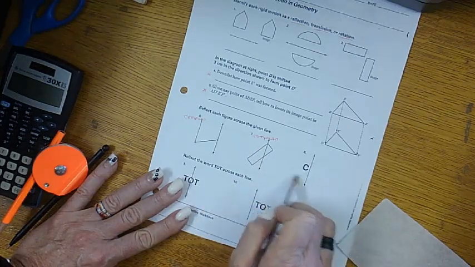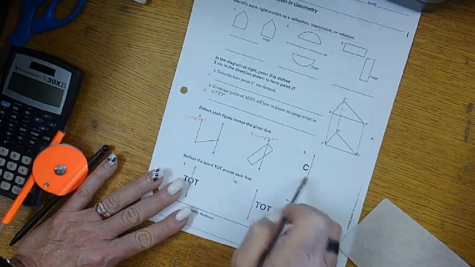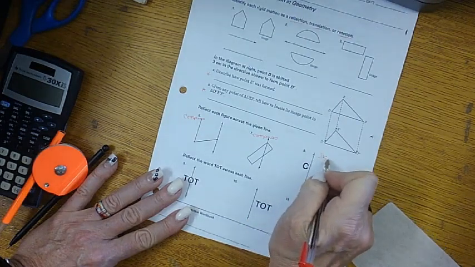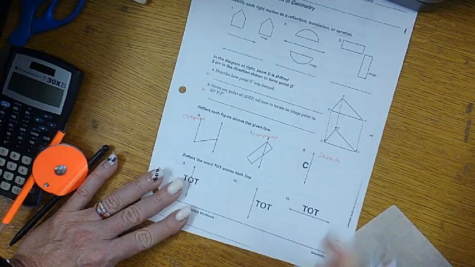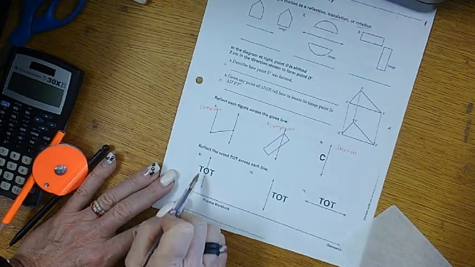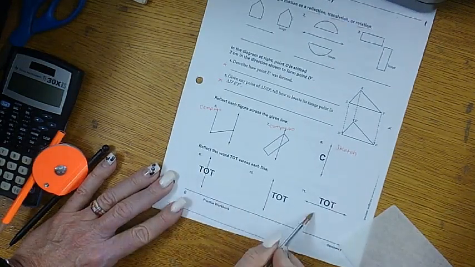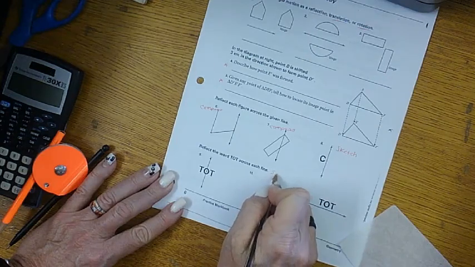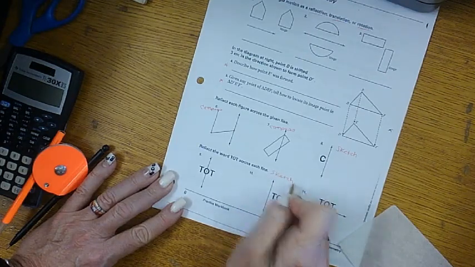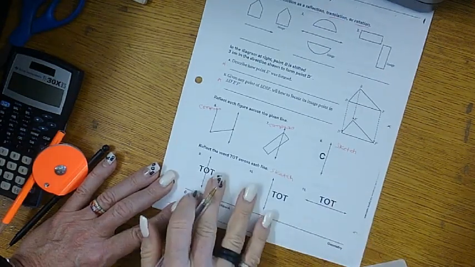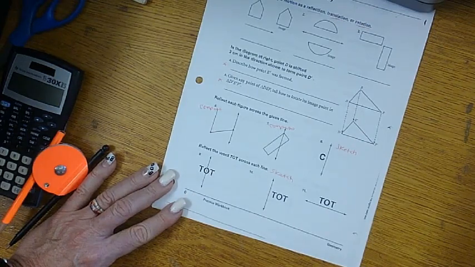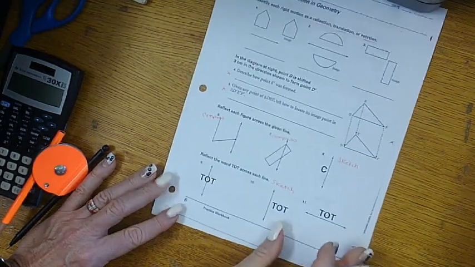Okay, this one you are not using a compass because you actually don't have points. I just want you to sketch what it would look like if it's reflected. And the same thing on these 3. You're just going to sketch. Okay, it doesn't have to be perfect because we talked about with reflections, there's something that happens to letters when it gets reflected. Okay, all right, so there's that page.